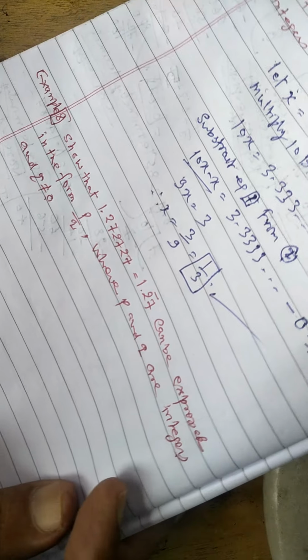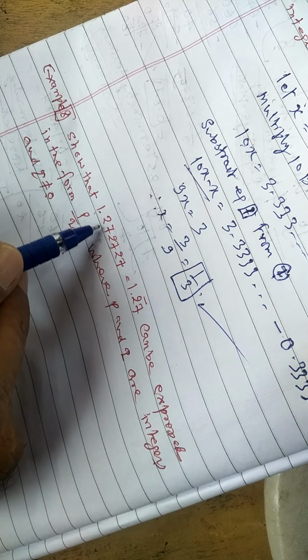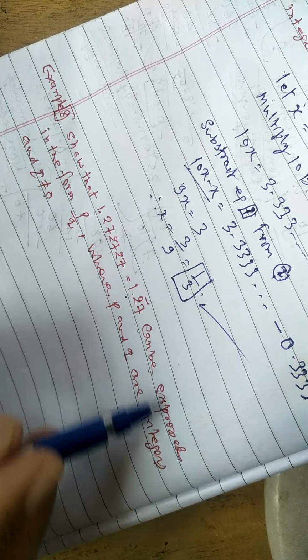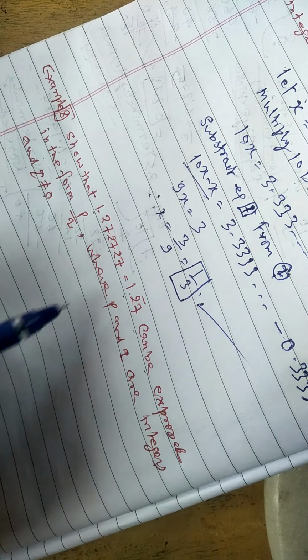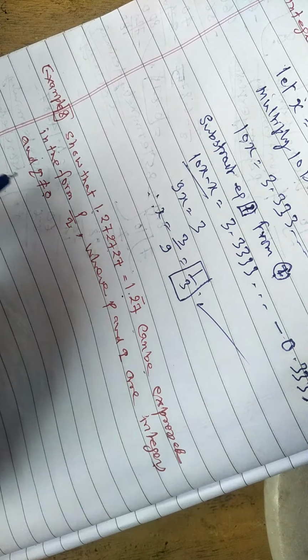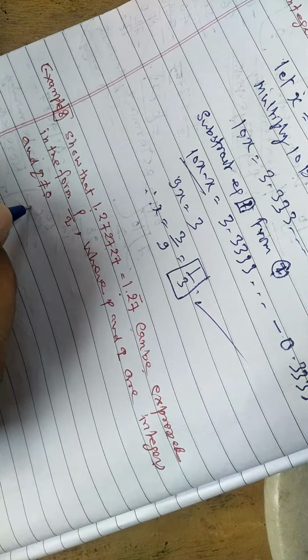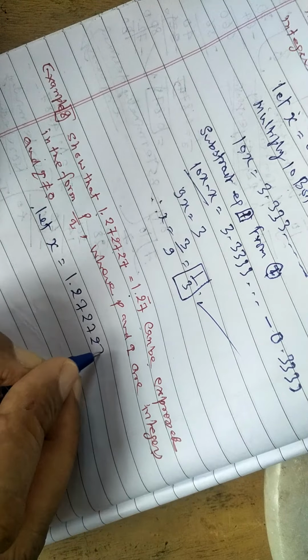Now second question. Second question shows that 0.1.272727 can be expressed in the form of p by q, where p and q are integers and q is not equal to 0. So here also we can say let x equal to 1.272727.